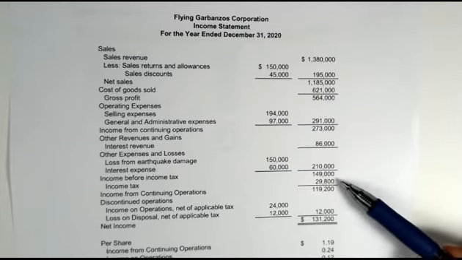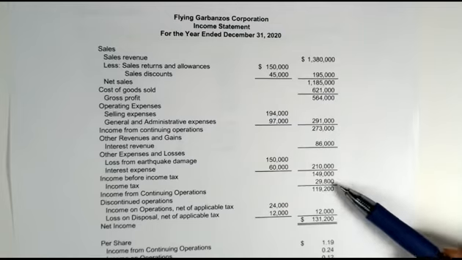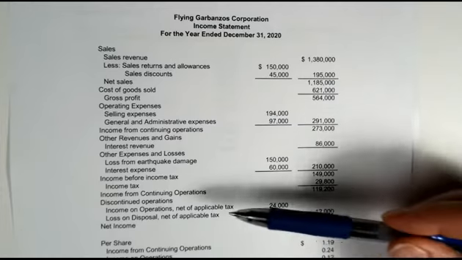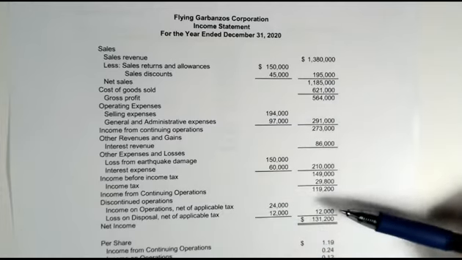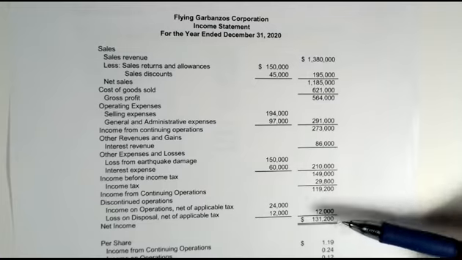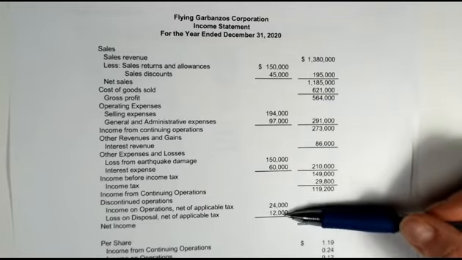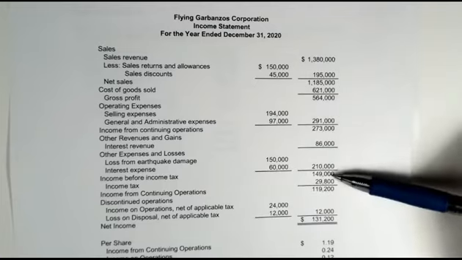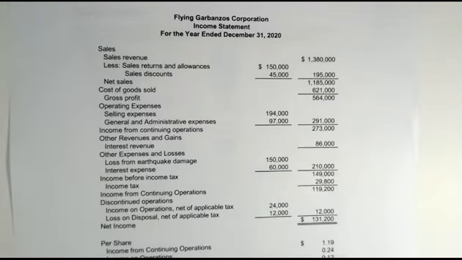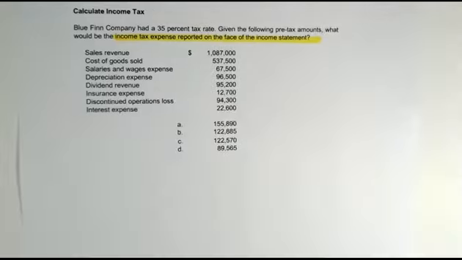We take that, we multiply it by whatever our tax rate is, we get our income tax expense, and this gives us our income from continuing operations. Then we'll have other items such as discontinued operations, and then we'll have our net income. These items are shown net of tax, so the number we're looking for is this income before income tax, so we can calculate our income tax expense.